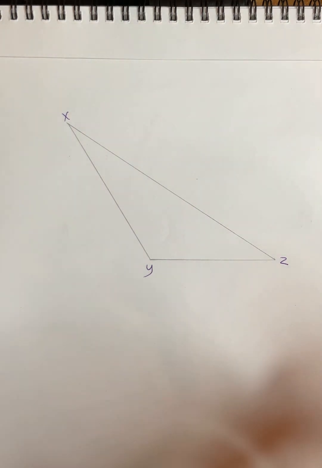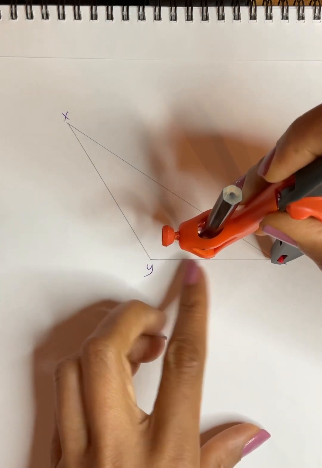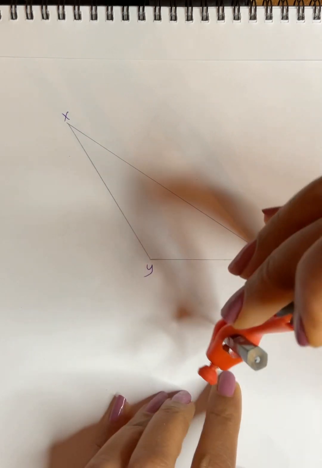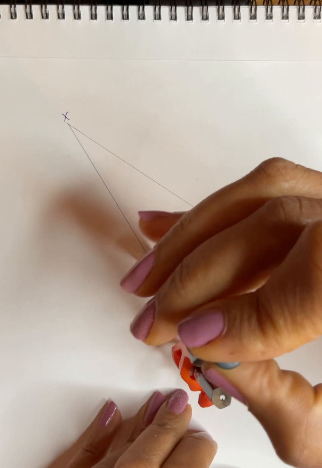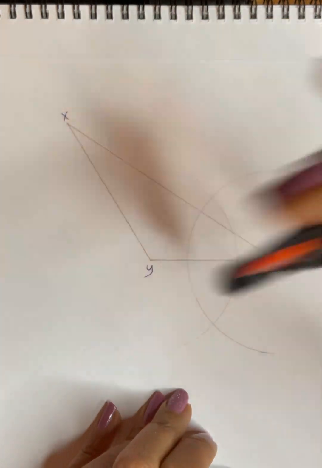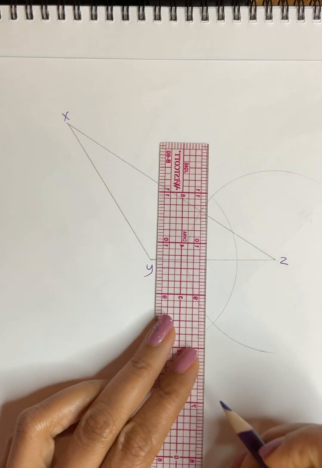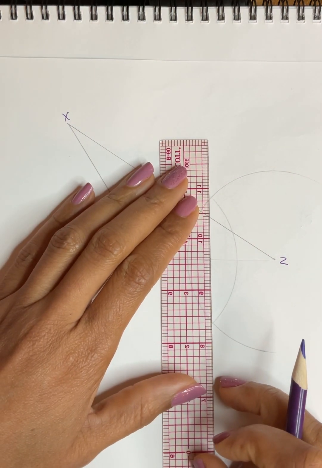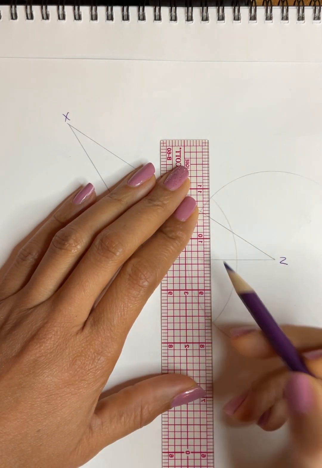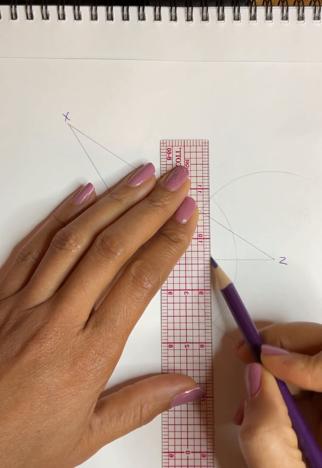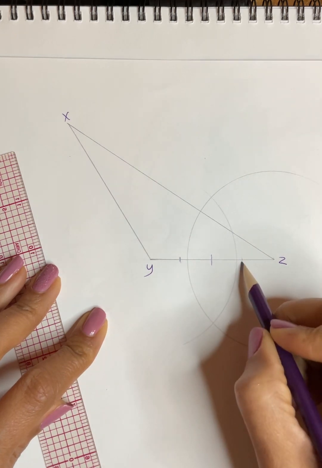In order to do that, I need to do a perpendicular bisector of segment YZ to get the midpoint. And I also have a tutorial on how to do a perpendicular bisector. All I'm interested in here, I don't need to draw my line. Once I line up my overlapping arcs here, I don't need to draw the entire line segment to create the perpendicular bisector. I just need a line here on the segment that I'm bisecting. All right, and now this segment will be congruent to this segment.